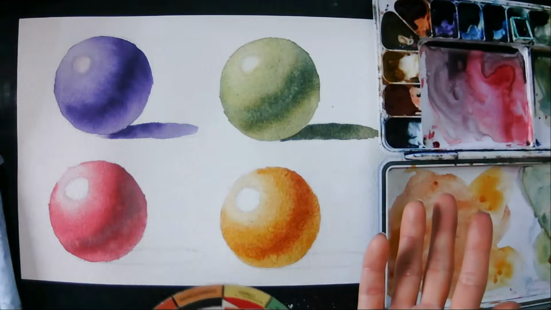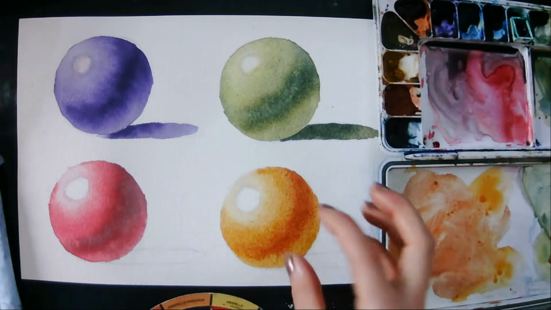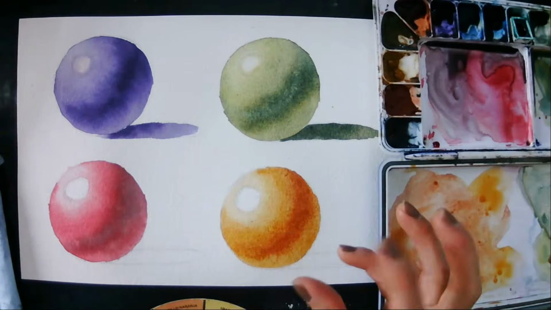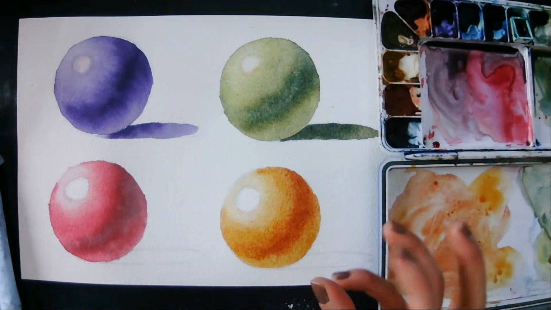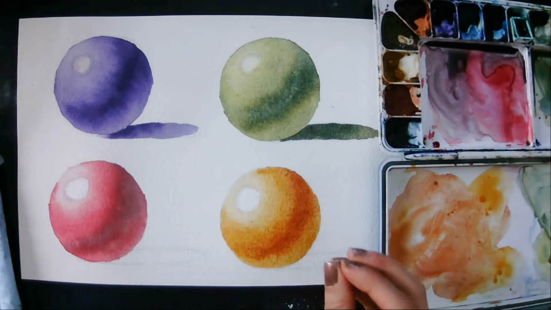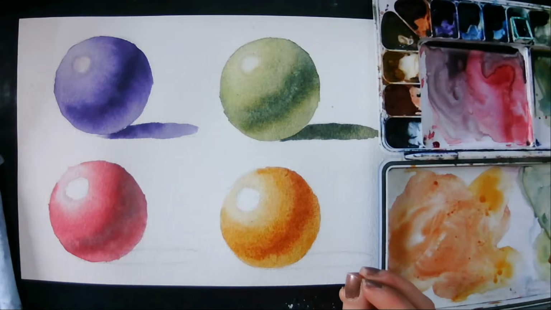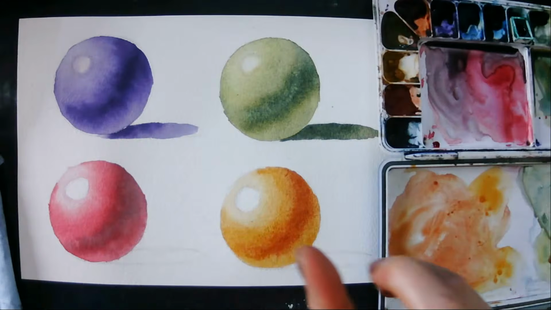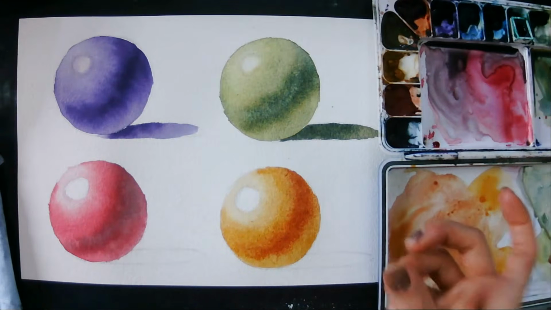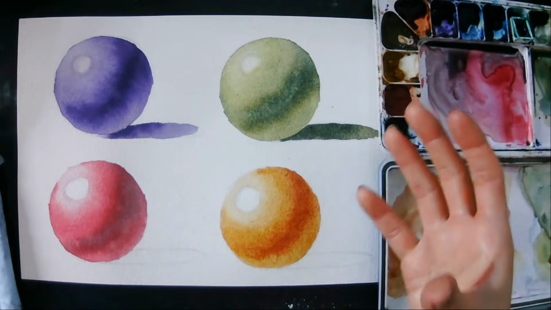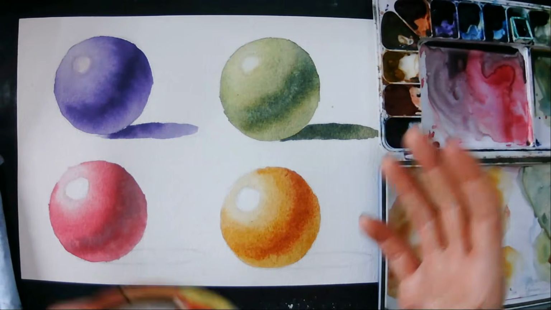I don't want my croissant to look red, right? I want it to look more like a golden brownish color. So it's important to develop your observational skills as an artist when you're choosing your colors and make sure that you're using the technique and the colors that make sense for that specific object, okay?